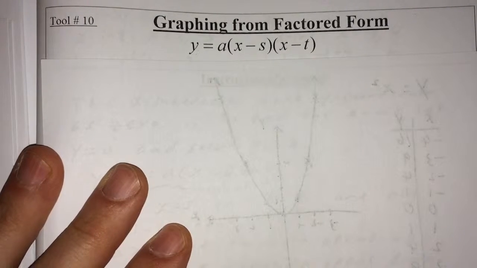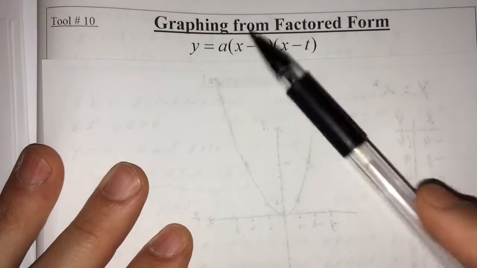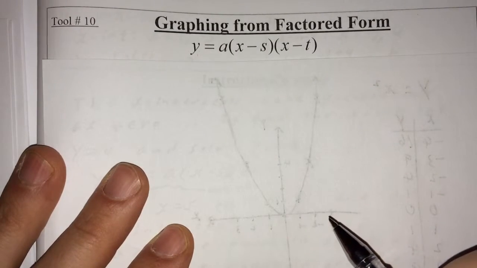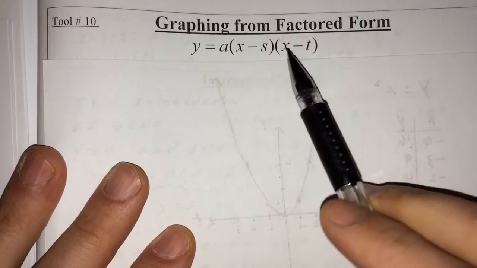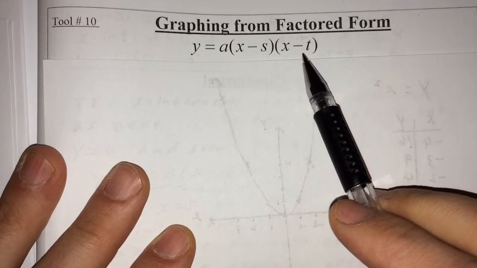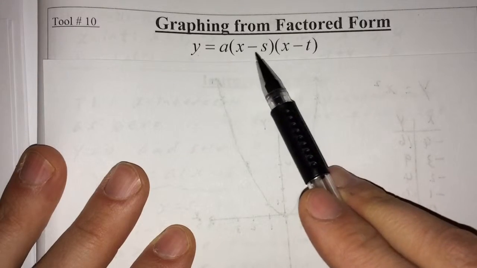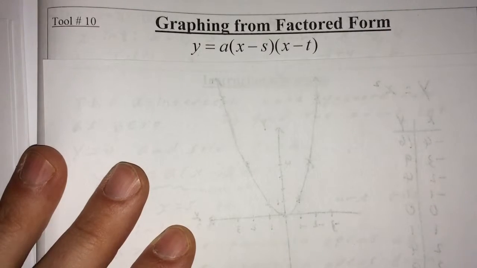Okay, so now we're going to look specifically at graphing from factored form. So the quadratic, instead of ax squared plus bx plus c, has been factored to a times (x minus s) times (x minus t). If you have a 2x minus 3 in there, then you have to factor the 2 out to get it into this form, but you'd be able to see it from that form anyways.